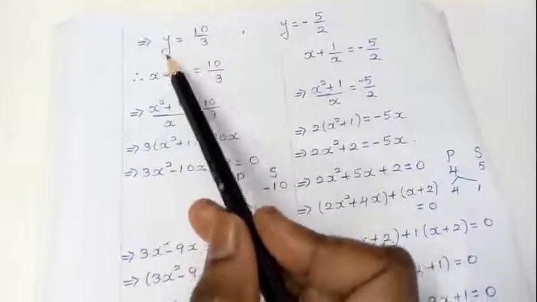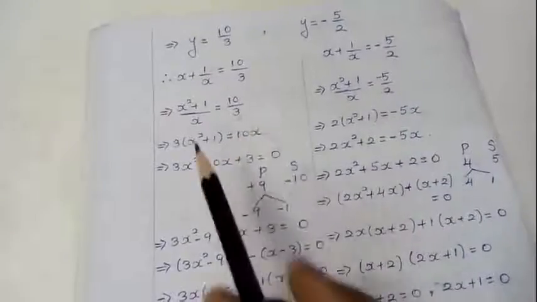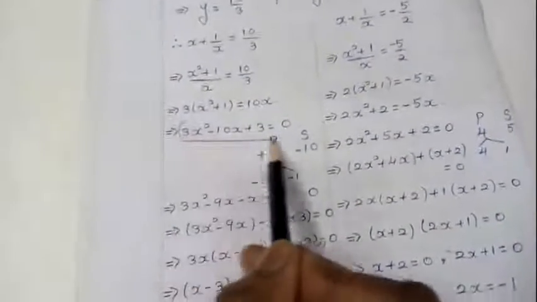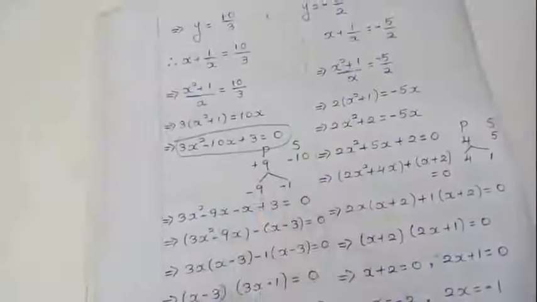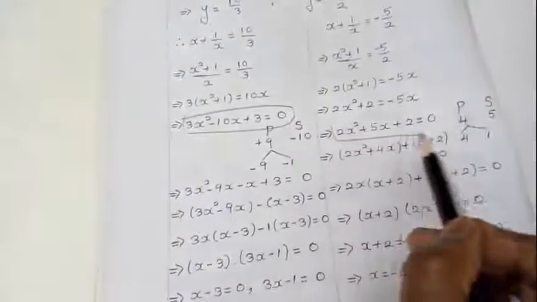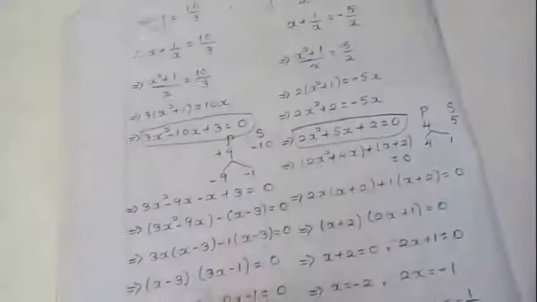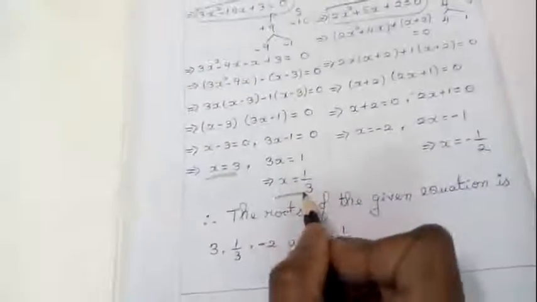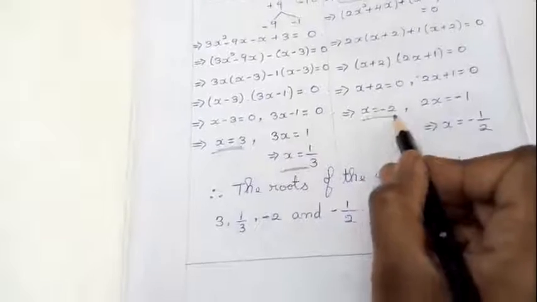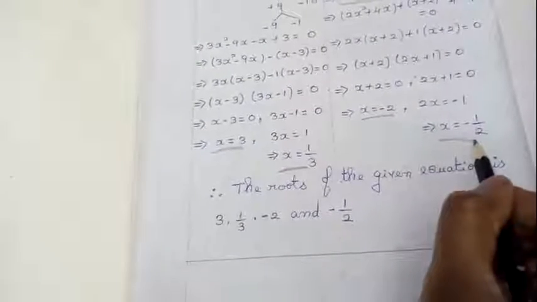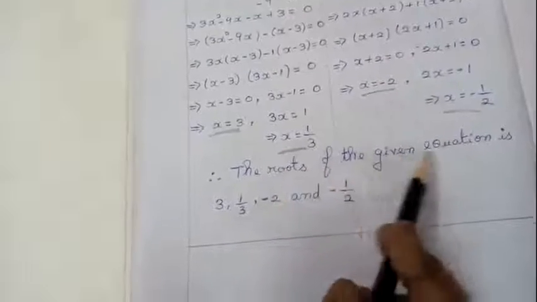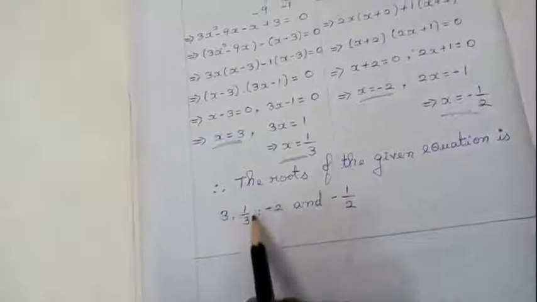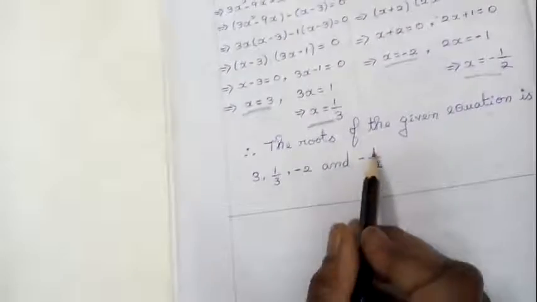What is the value for y I have given you here? x plus 1 by x. If you replace the values on both sides, again I am going to get two quadratic equations in this model. On this side you are going to do the calculation and on this side also you are going to do the calculation, students. After calculating, the final answer is x is equal to 3, x is equal to 1 by 3, x is equal to minus 2 and x is equal to minus 1 by 2. The roots of the given equation are 3, 1 by 3, minus 2 and minus 1 by 2.